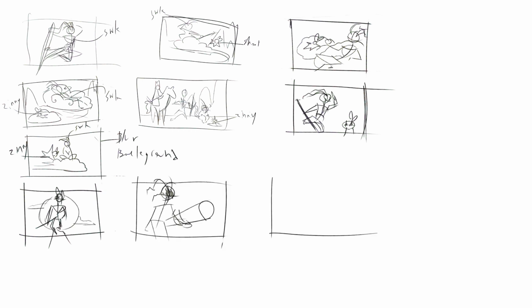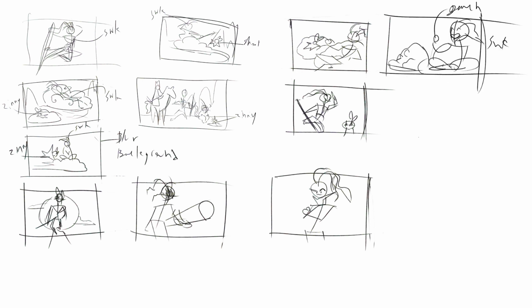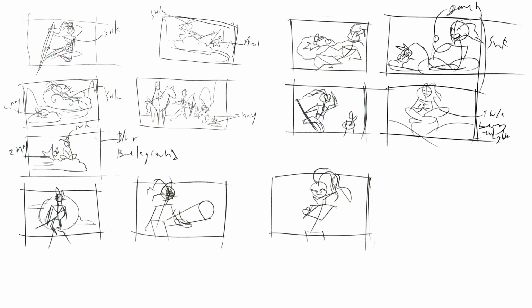So as you can see, I made around, I think, 12 thumbnails. Just random positions, different camera angles. Some of them have my character in them.